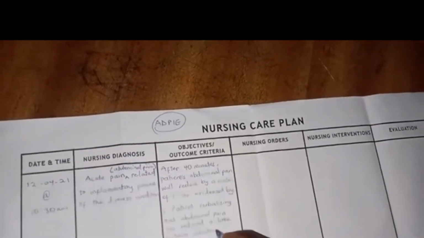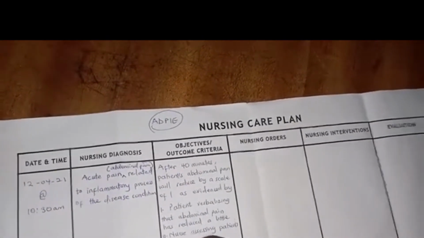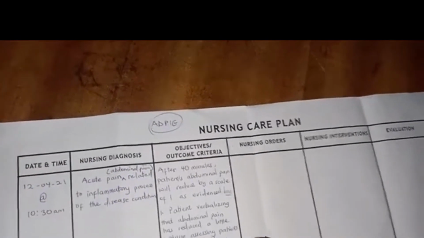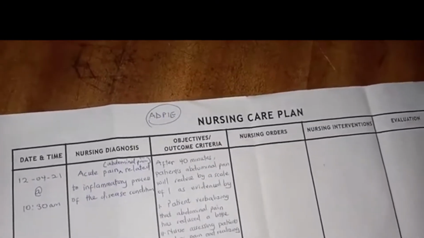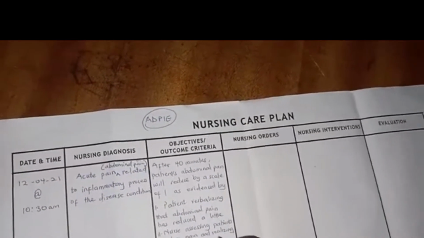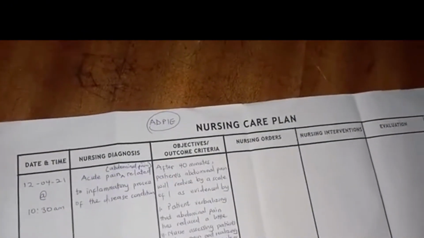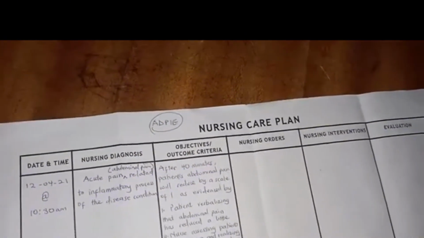and 2, nurse assessing patient's level of pain and realizing it has reduced by a scale of 1, using a pain scale of 1 to 10.